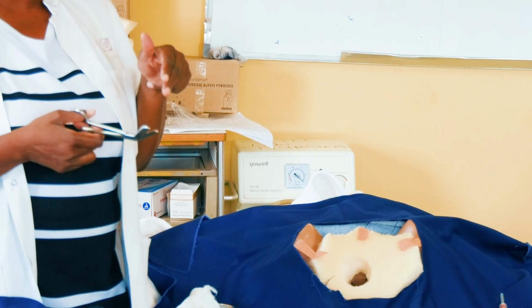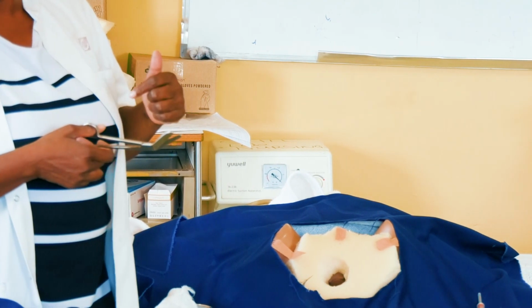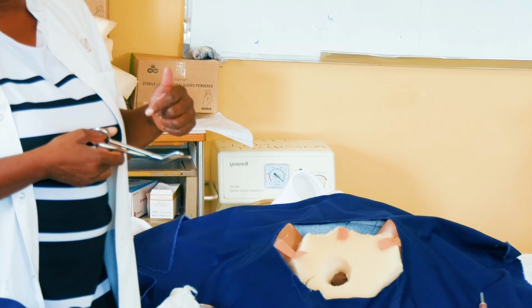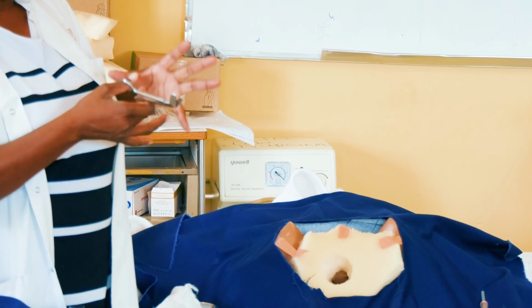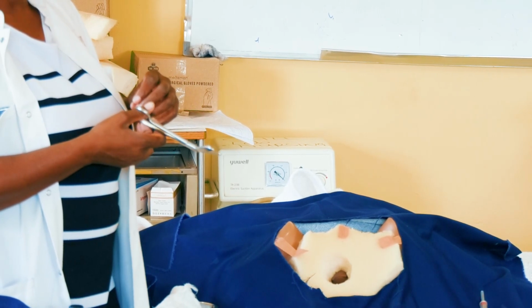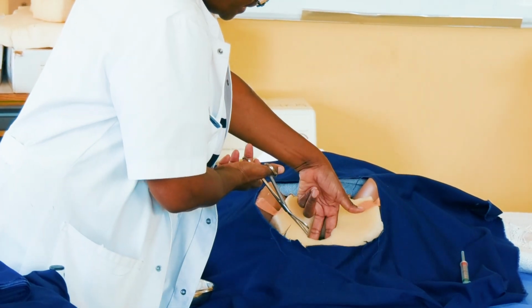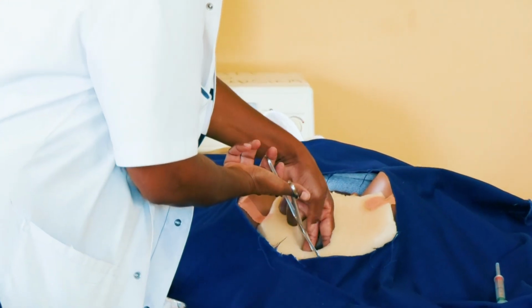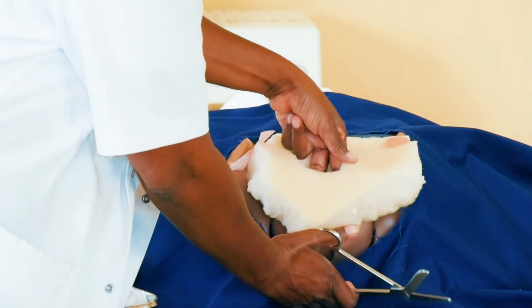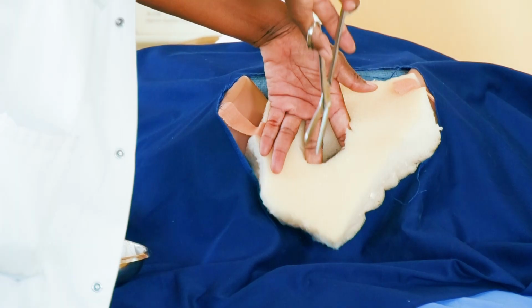Because immediately you do that, you find that it will become ragged and it will give you problems with the suturing. You want to make sure that you suture her to be as back to normal as much as possible. So you are going to put your fingers in so that you protect, and then you push in your scissors there.